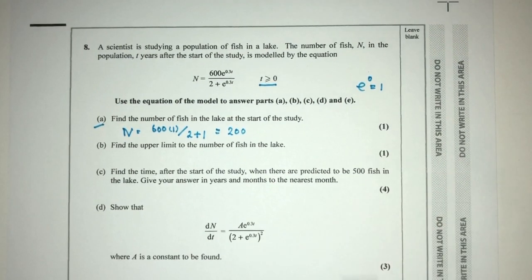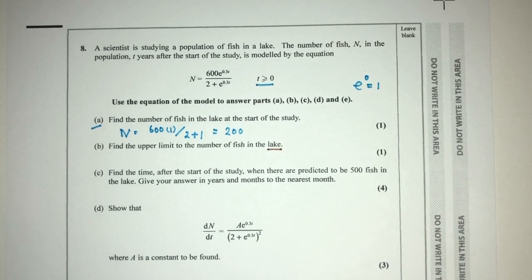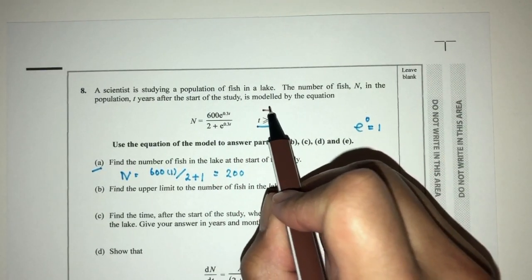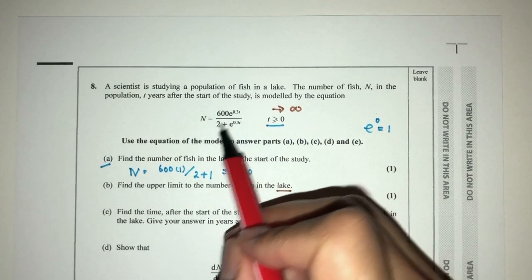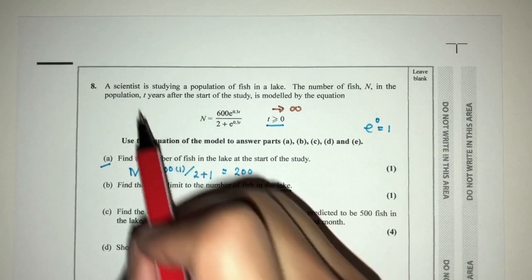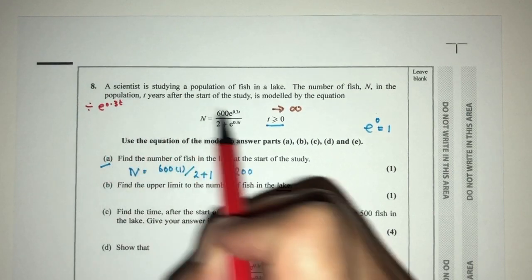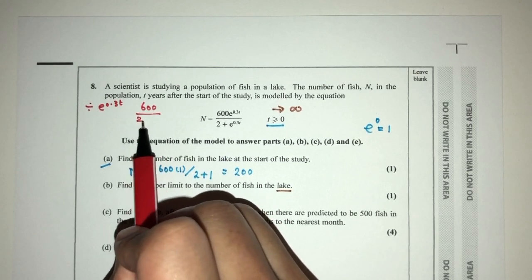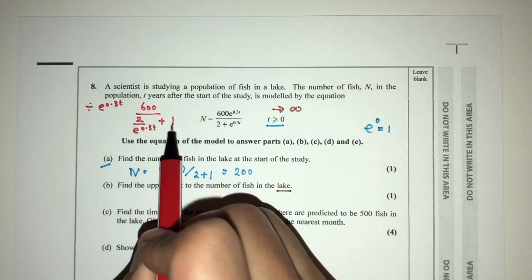Now for part B, we have to find the upper limit to the number of fish in the lake. Basically, what is the maximum value that we can take for the number of fish in this lake? So we have to play with the equation. As you can see, t will be going to infinity, right? So what we can do here is divide by the exponential. In this equation, you will have 600 over the exponential value, and plus that will become 1.